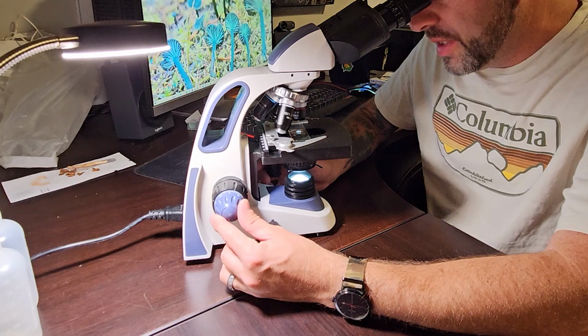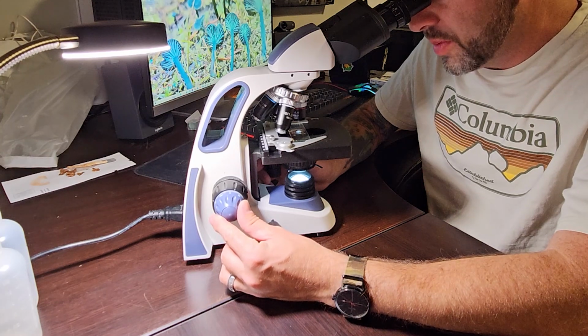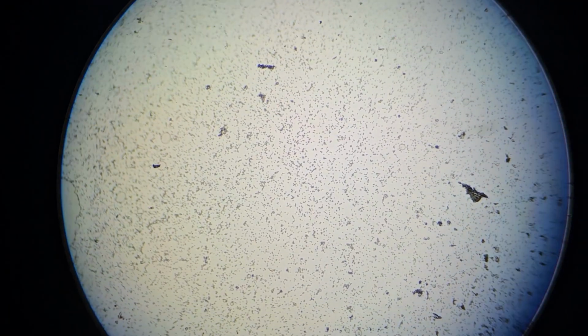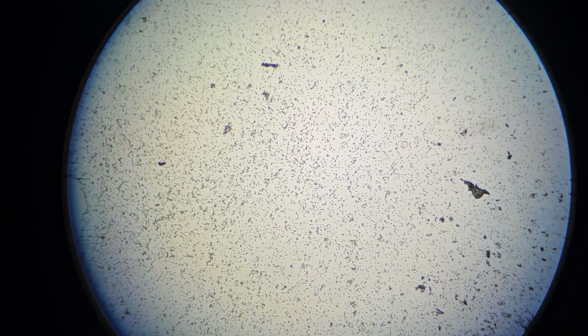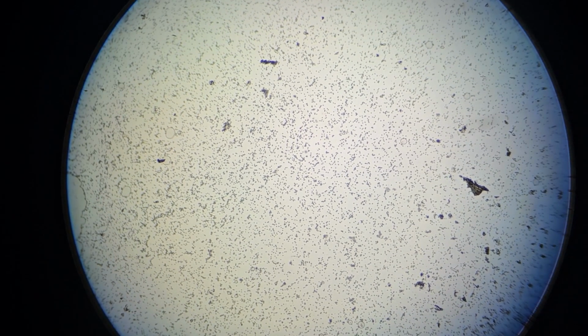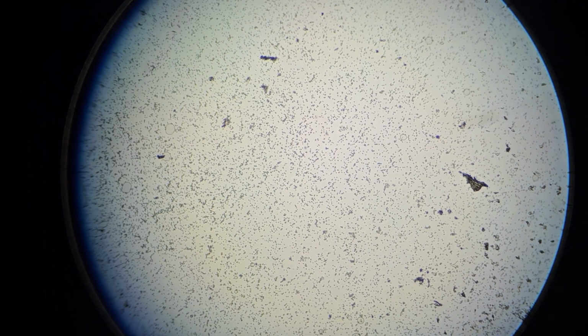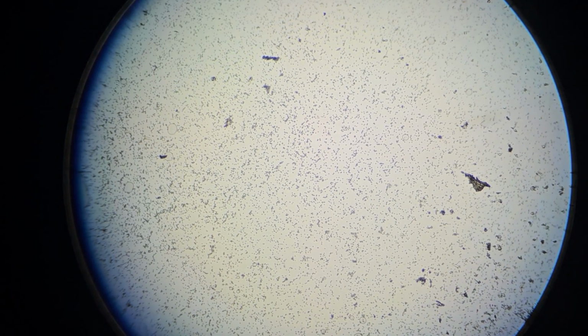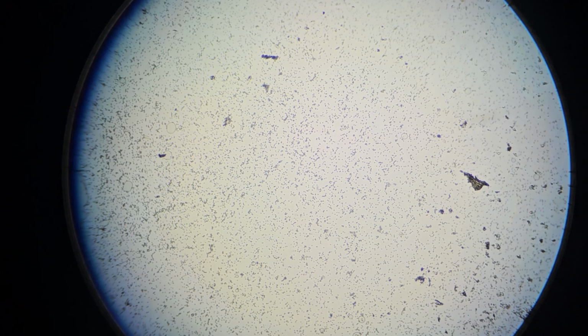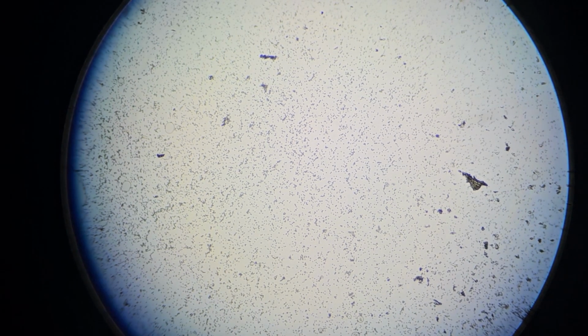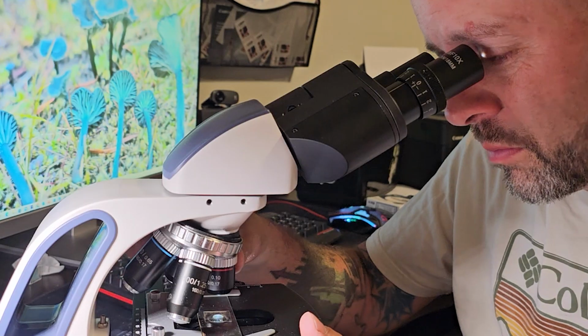And yeah, I can see tons of tiny little spores here. All right, so you see all those little tiny spots. Those are spores. We can't tell much here because we're only at 40 times magnification. So next we're going to step up to 100 times magnification and see what we see there.